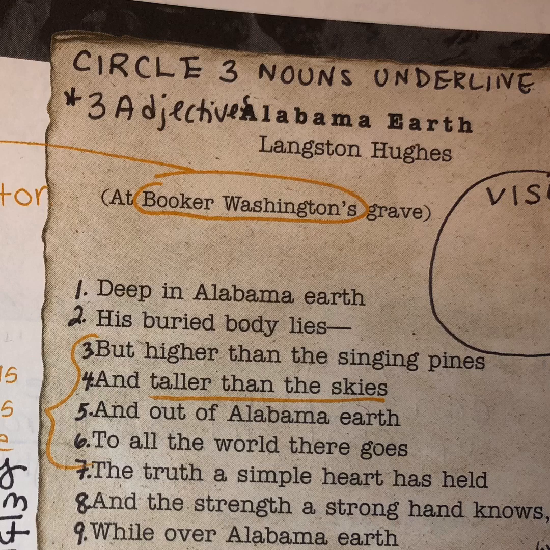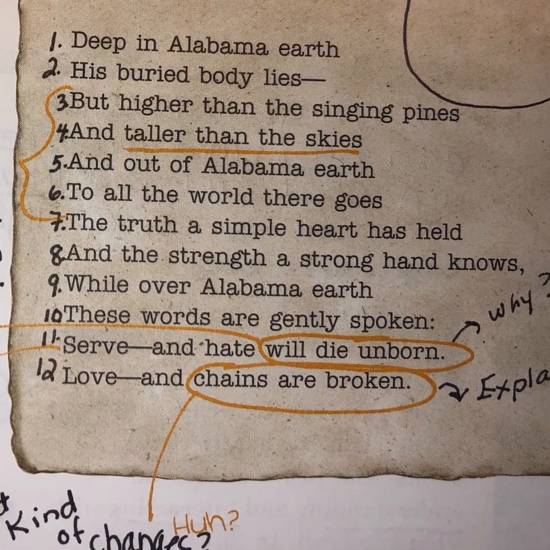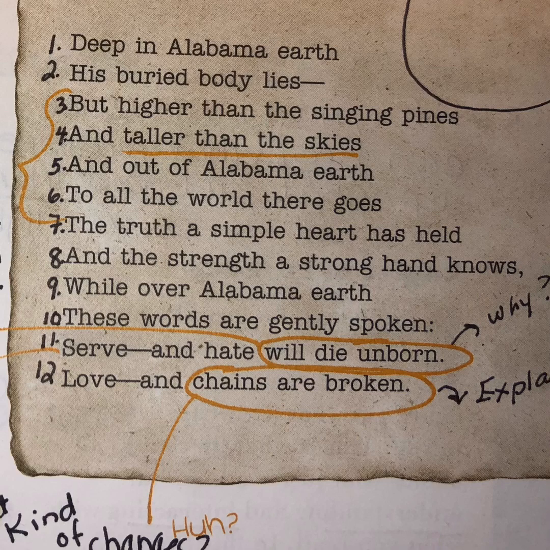Alabama Earth by Langston Hughes, at Booker T. Washington's grave. Deep in Alabama earth, his buried body lies, but higher than the singing pines and taller than the skies, and out of Alabama earth to all the world there goes the truth a simple heart has held, and the strength a strong hand knows. While over Alabama earth these words are gently spoken: serve, and hate will die unborn. Love, and chains are broken.